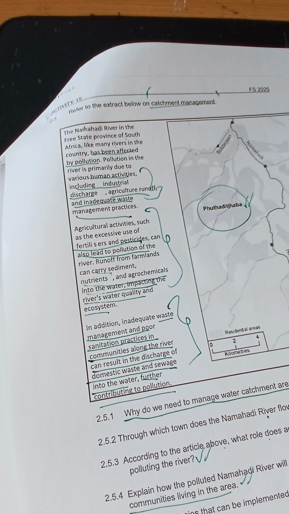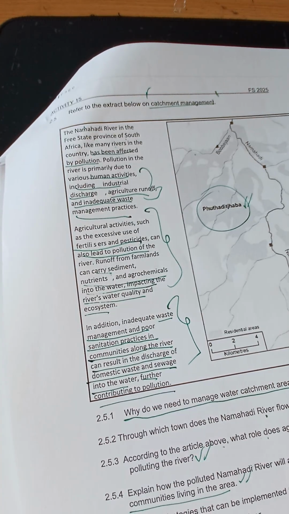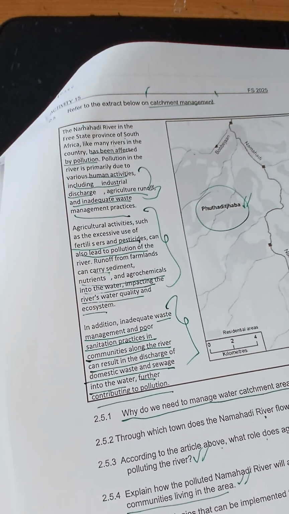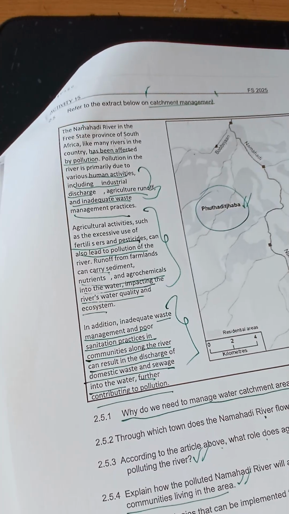There can be water shortages due to polluted water, because people cannot drink polluted water, so there can be water shortages. Okay, communities will not have access to water. So these are how the Namahadi River will affect the communities in the area. We have said in simple terms, communities will not have access to water. Water shortages will be due to polluted water, and communities will consume contaminated water.